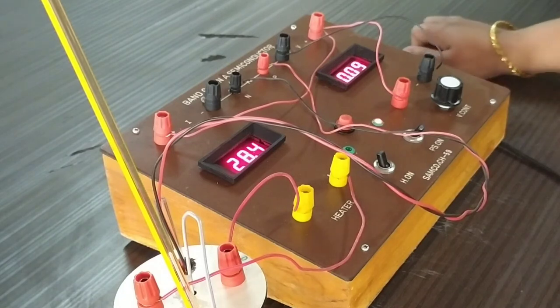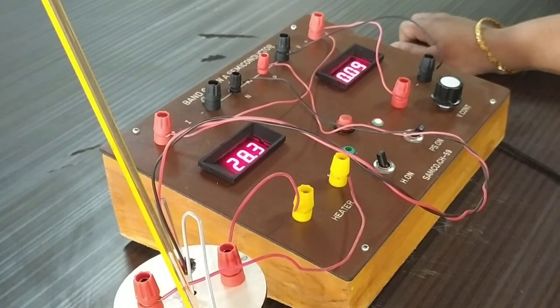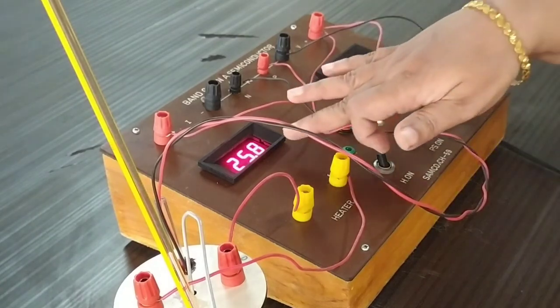For 67, 28.4. For 66, 27.5. For 65, it is 25.8.